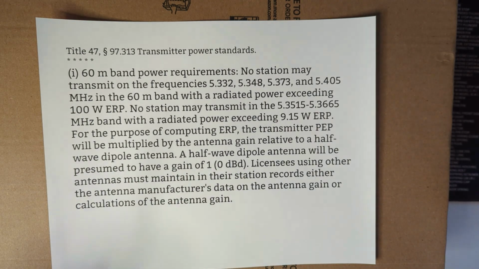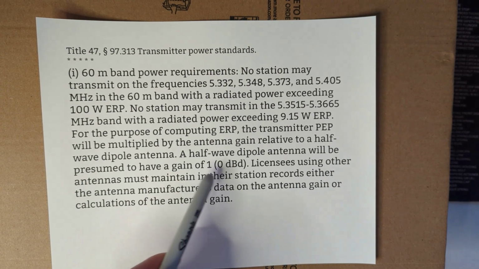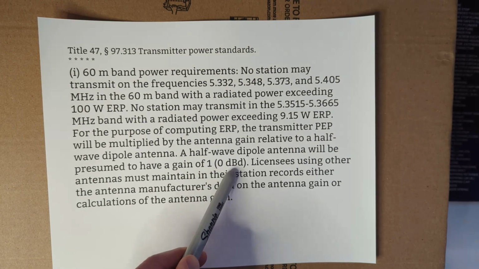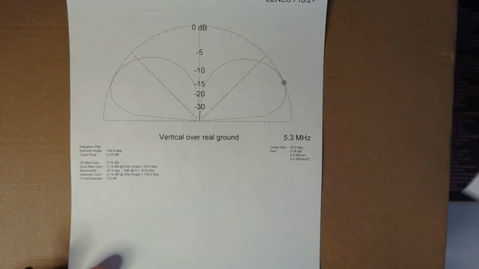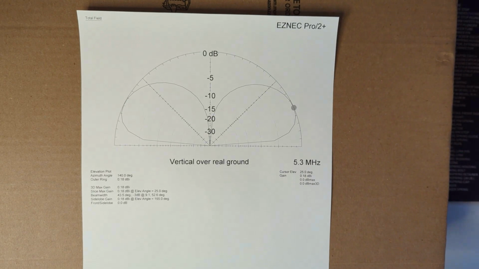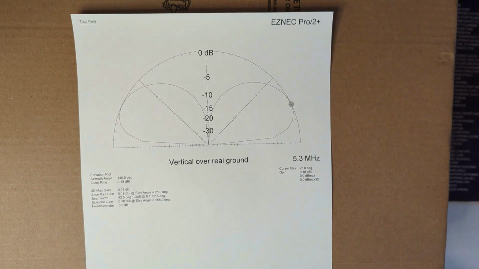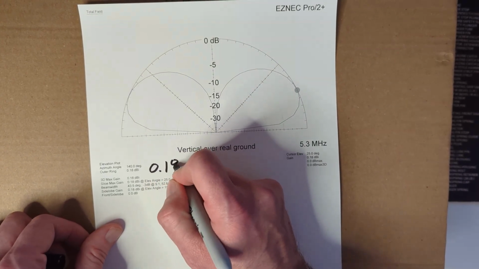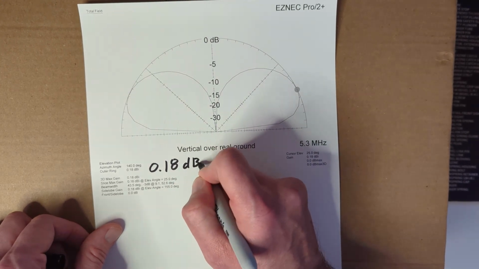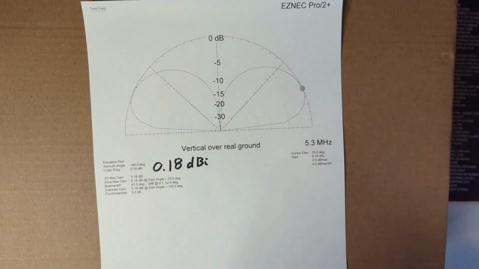So this is kind of tough because usually antenna gain is given not as just unitless gain like this, and not in decibels dipole, but in dBi, decibels relative to an isotropic radiator. For instance, I modeled a quarter wave vertical antenna for the 60-meter band in software called EasyNEC, and it gave me the gain in dBi. That's 0.18 dBi, decibels relative to an isotropic radiator.